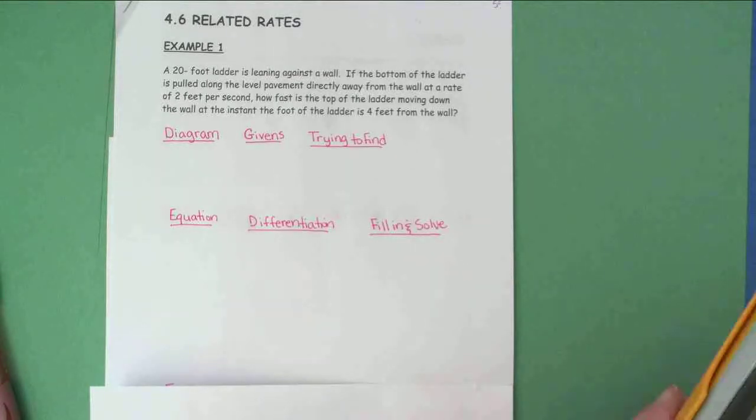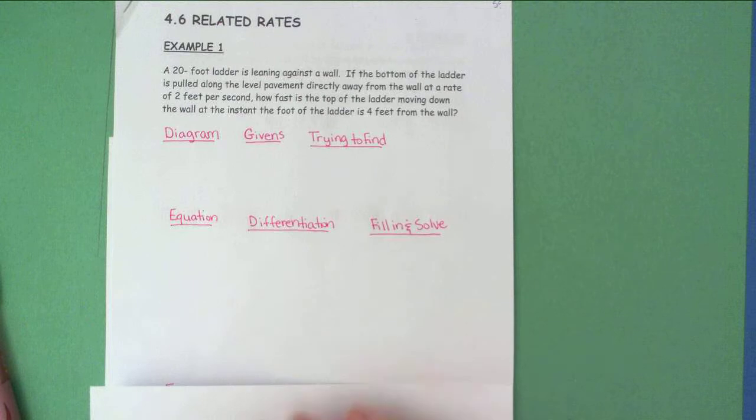Hi everybody, welcome to our first video on related rates in Chapter 4. Just an FYI, this will be the first video in a three-part series which will relate to the three examples in the notes packet. So we're going to start first with example 1 in related rates.